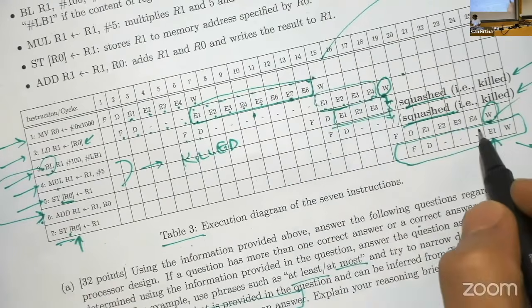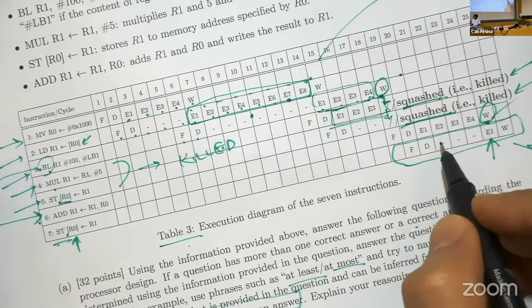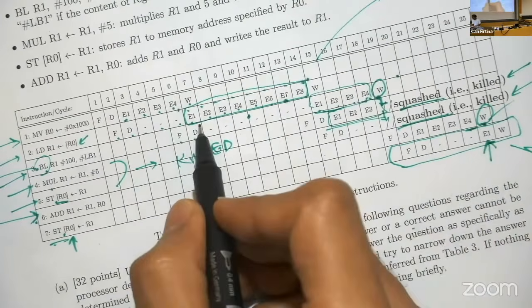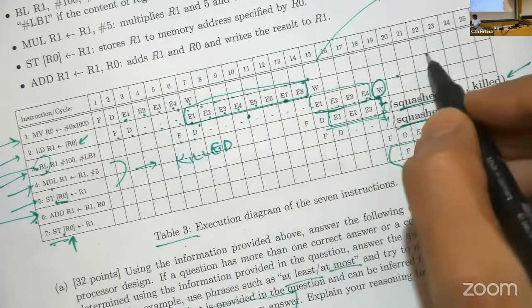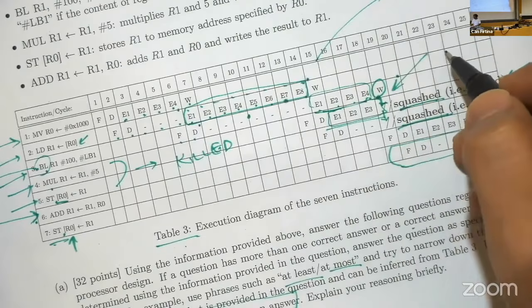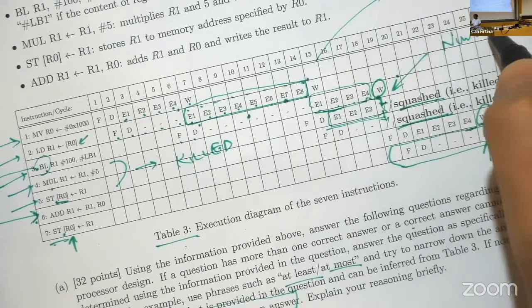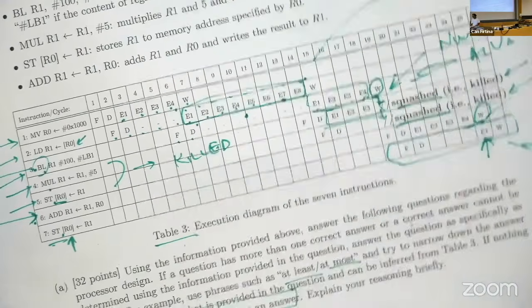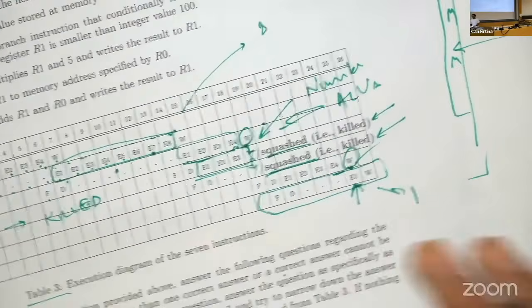Okay. This one does not have the execution stage overlapping. Okay. This one also does not. So these are the only two instructions which can give us hints about the number of reservation stations or the number of ALUs. Okay. Now we have narrowed down where we are supposed to look for the answers.